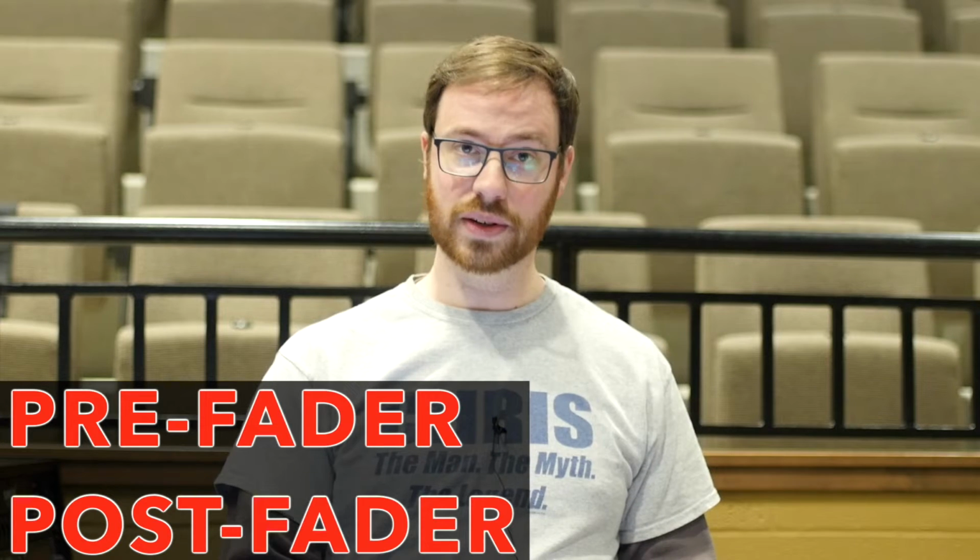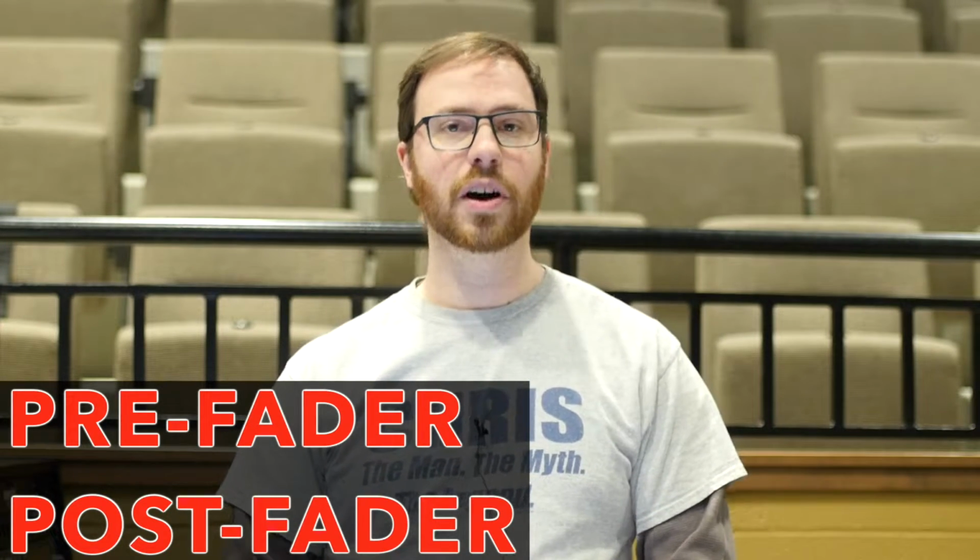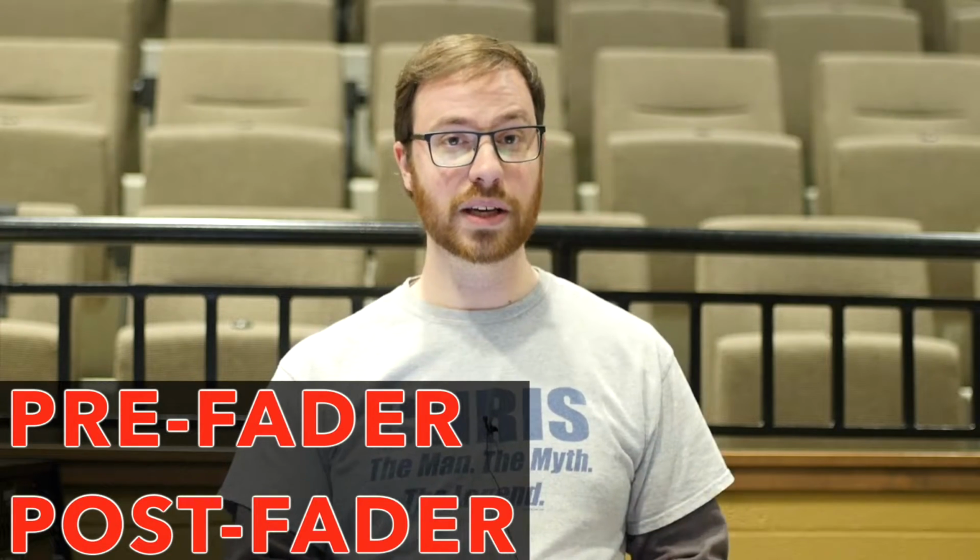Now, auxes can be pre-fader or post-fader. And on some boards, there are more options, but for our purposes, let's just stick with pre or post fader. Pre-fader means the signal arrives at your destination, think main speakers, floor monitor, etc., as it is before it hits the fader. Basically, all this means is the fader does not affect the aux.